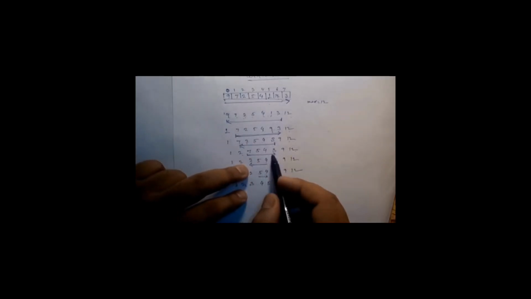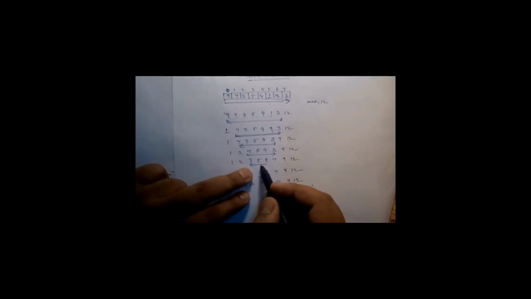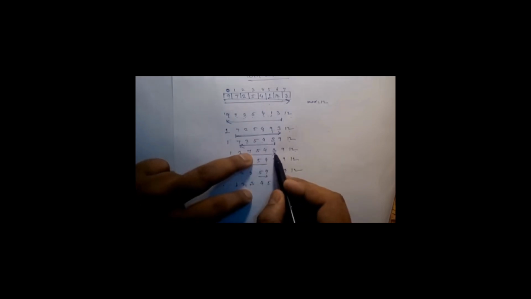Now 7, 5, 4, 3. So 3, 5, 4. Identify the maximum one. So the maximum is what? 7. So swap.